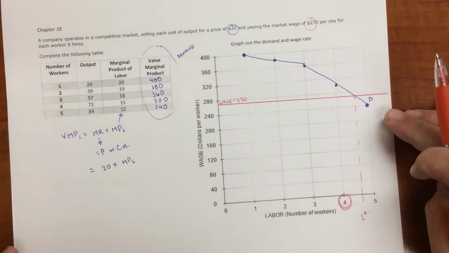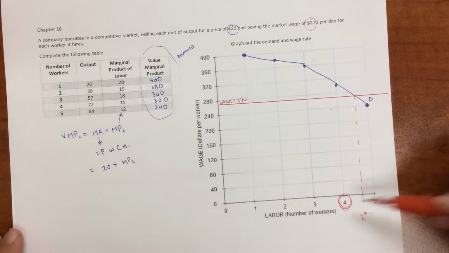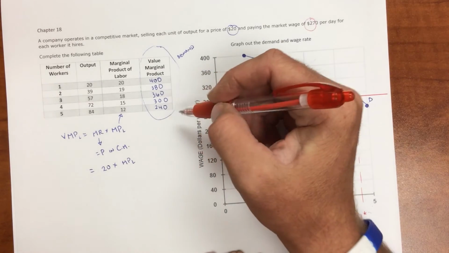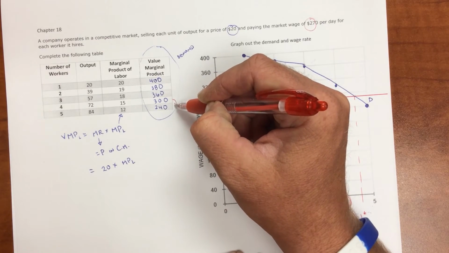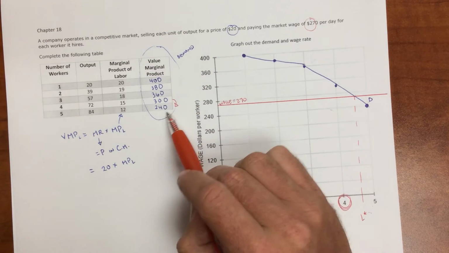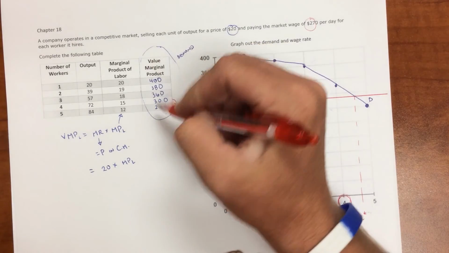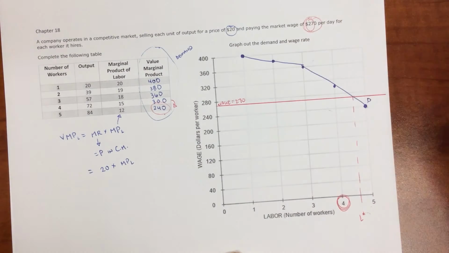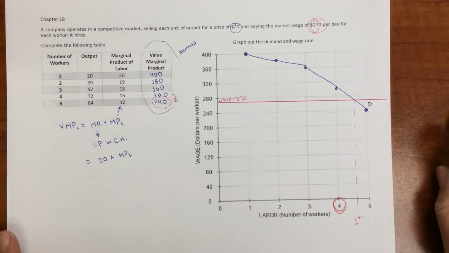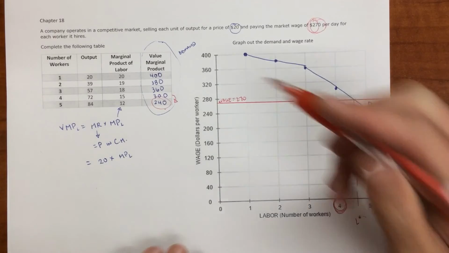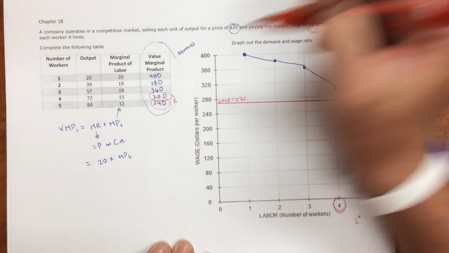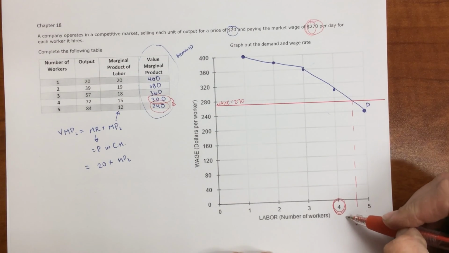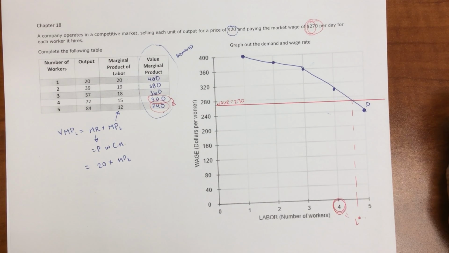And so that tells us that the optimal number of workers that this firm would hire would be 4, because if they hire that fifth worker, it provides an additional value of 240. So that's the benefit of the worker, but it costs 270, and so the benefit is less than the cost, and therefore they wouldn't hire that fifth worker. But for the fourth worker, the benefit is 300, which exceeds the cost, so they would hire the fourth worker. So L star in this case, because we're rounding to the nearest whole number, is 4.